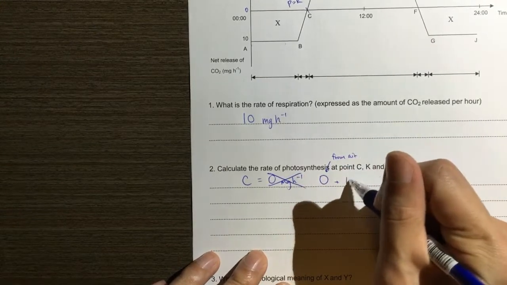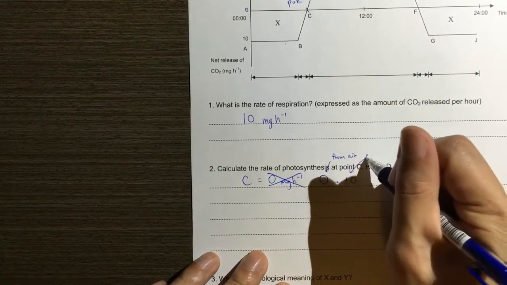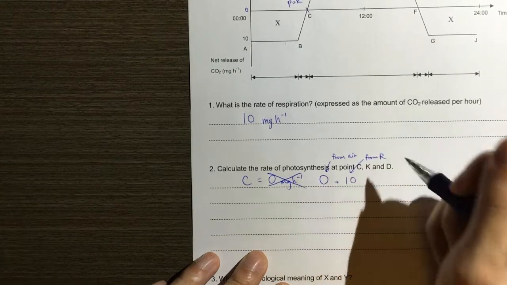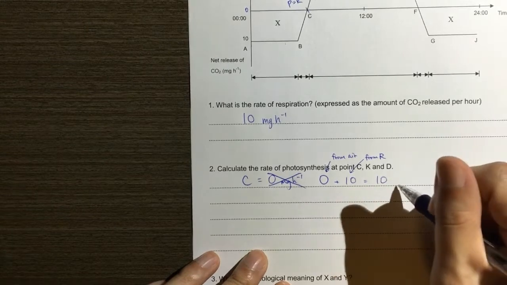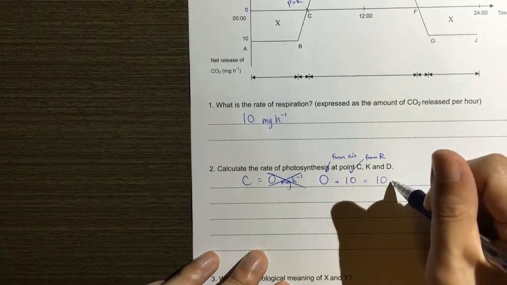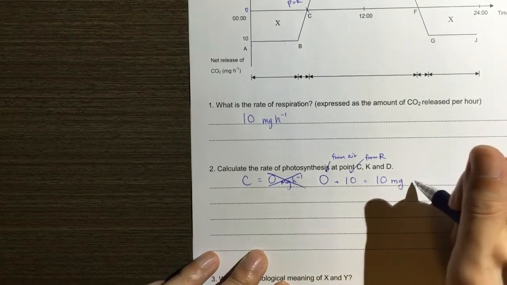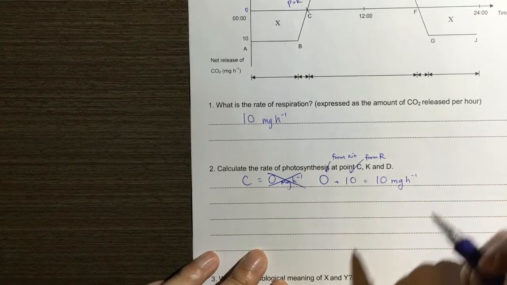But it also used the 10 CO2 that is from respiration. So overall, it means that the plant has used 10 units of CO2, 10 mg of CO2 per hour.